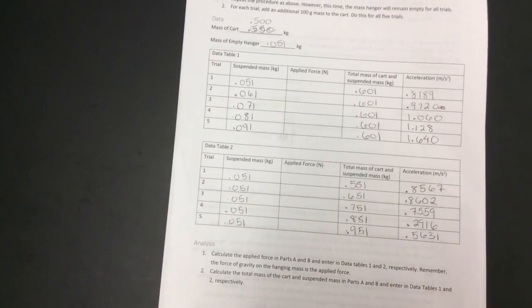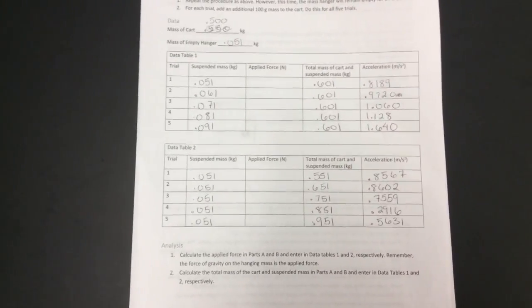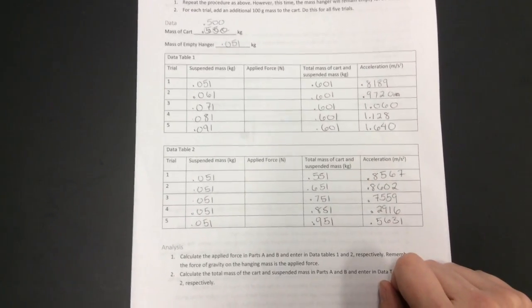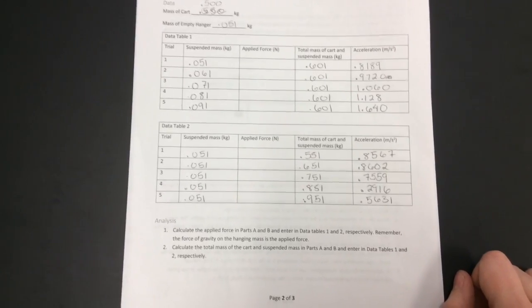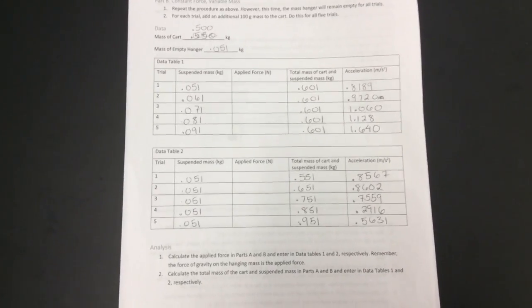So now I have my full column of my suspended mass, which remained constant the entire time. My total mass of the cart and of suspended mass, which increased by 100 grams each time I ran a trial. And then the accelerations that I collected from the slope of the velocity versus time graph.